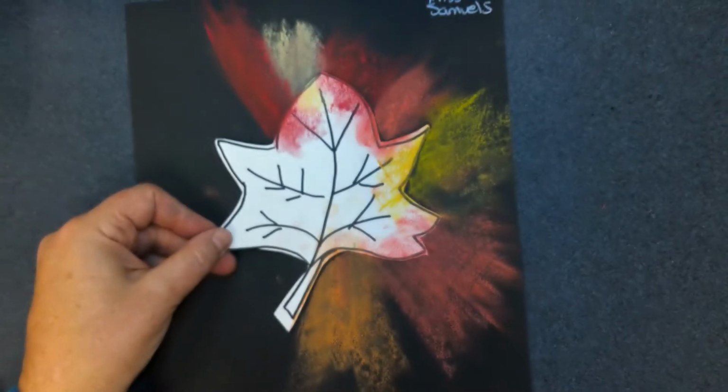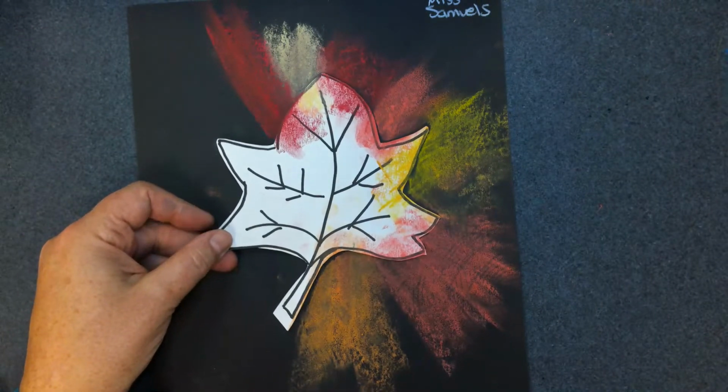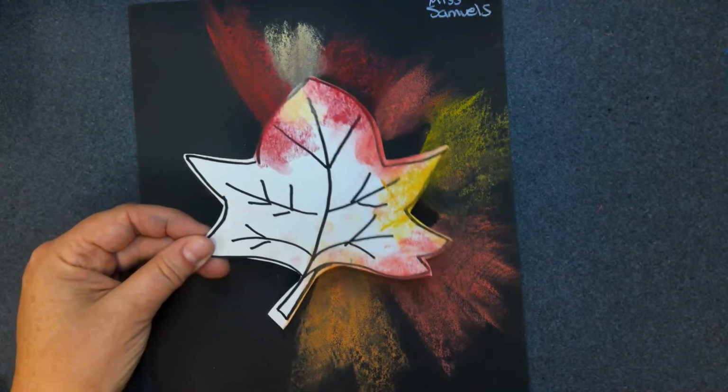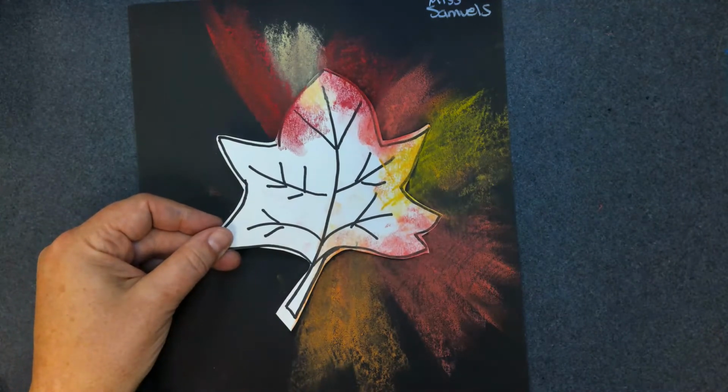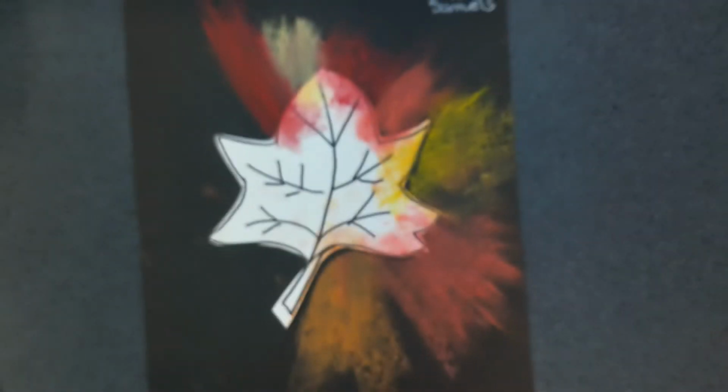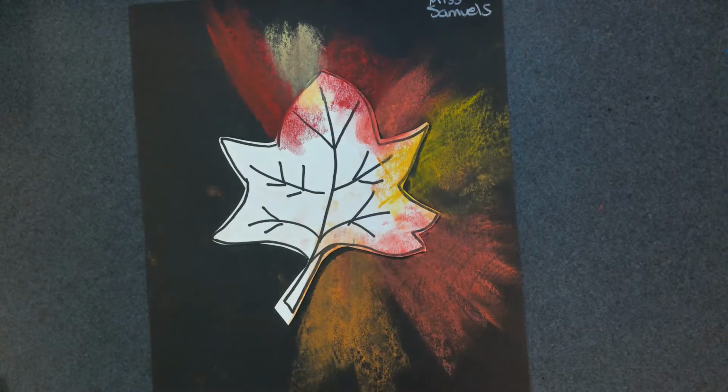I want you to get a leaf that you already drew and cut out, and hopefully you are ready to go with that. If you're not, make sure you draw a leaf and cut it out, make it nice and big. Then you can get another sheet of paper. It could be a colored paper, it could be a brown garbage bag that you cut a rectangle out of, and get something to draw with.